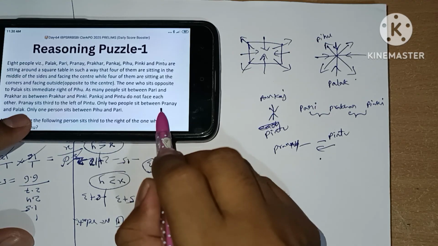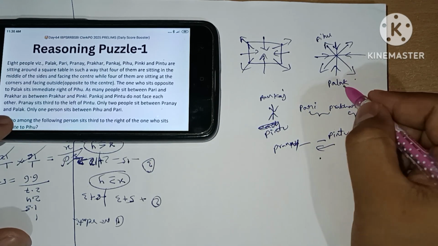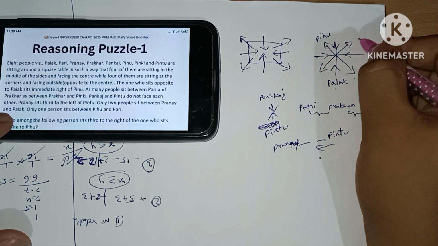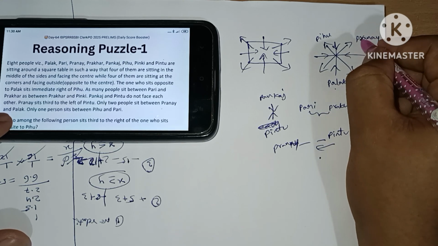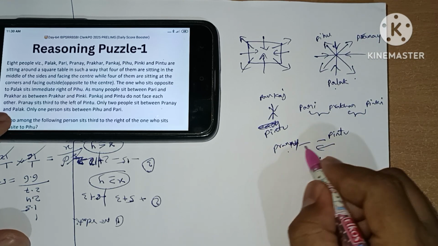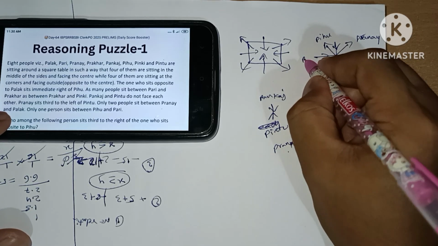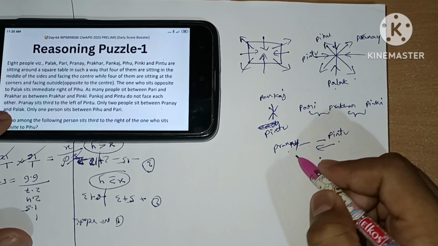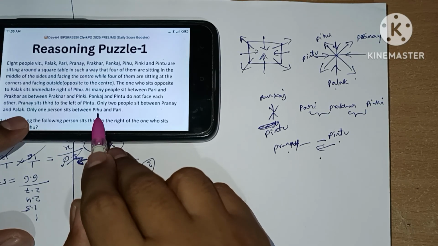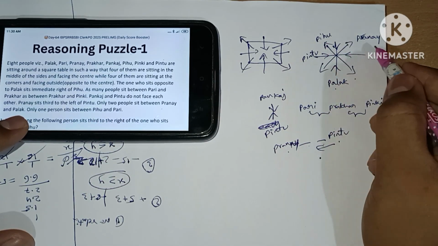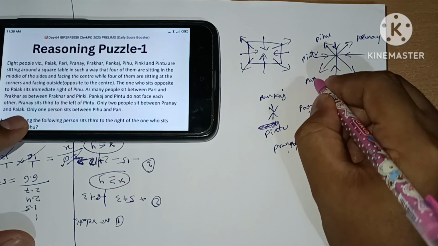Only two people sit between Pranay and Palak. So Palak here, 1, 2, this is not the place for Pranay. So this is the place for Pranay. Pranay is third to the left of Pintu. So this is the place for Pintu here. Okay. Last statement is only one person sits between Pihu and Pari. Here Pihu. So the only place for Pari is here.